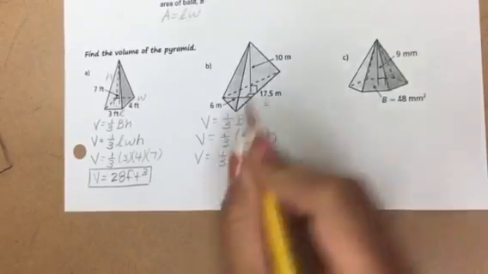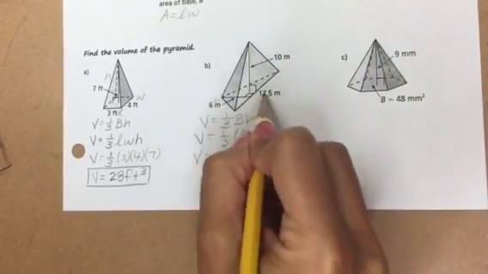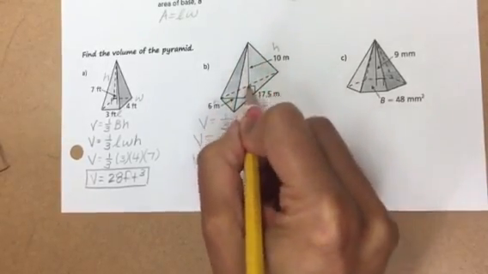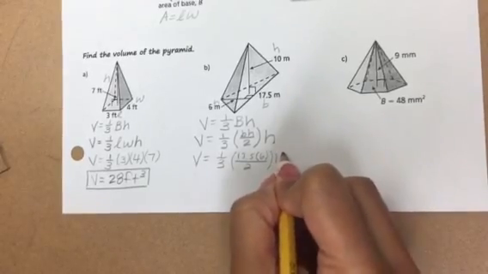And then the H over here is the height of my pyramid. So this was my height of my base. This is the height of my pyramid. Remember, the height of the pyramid is always perpendicular to the base. So that would be 10.